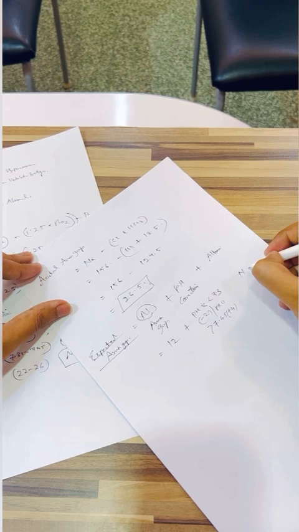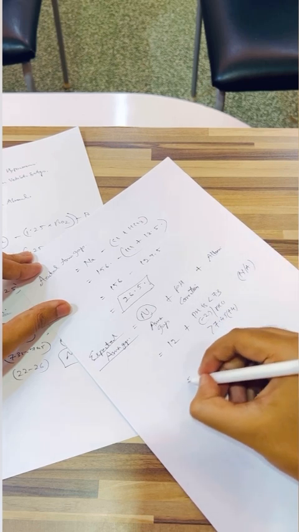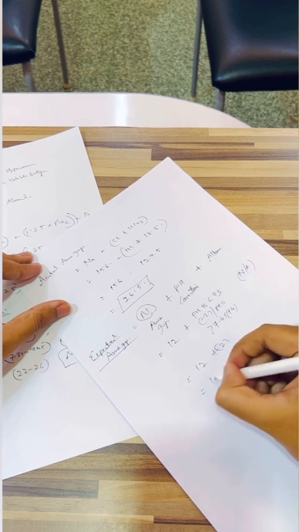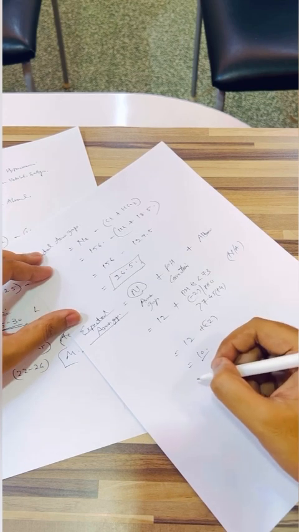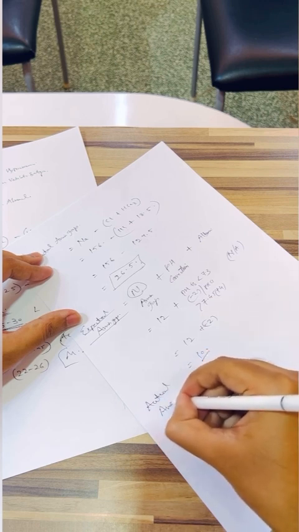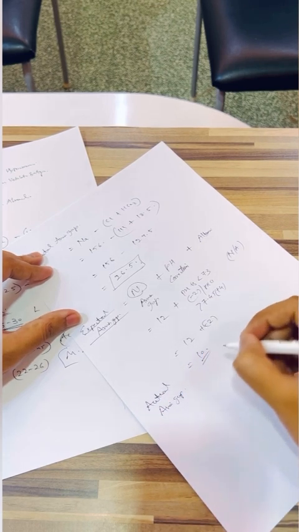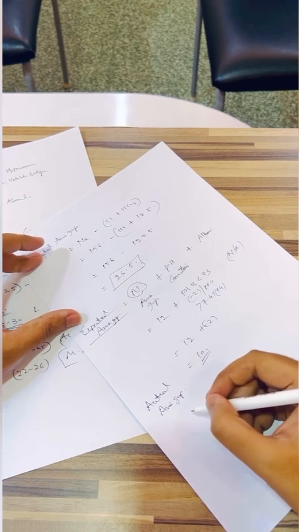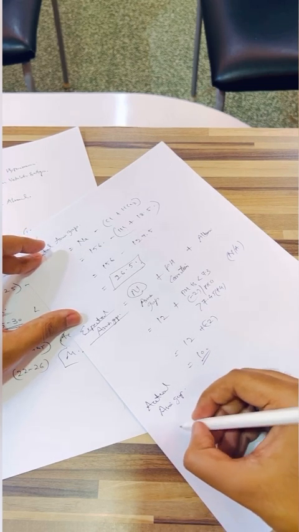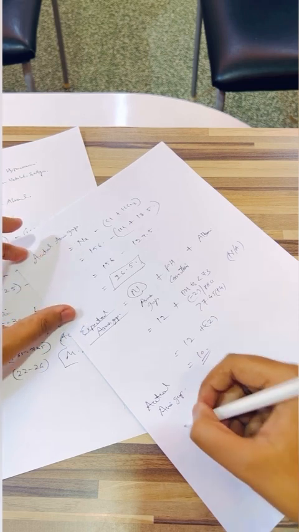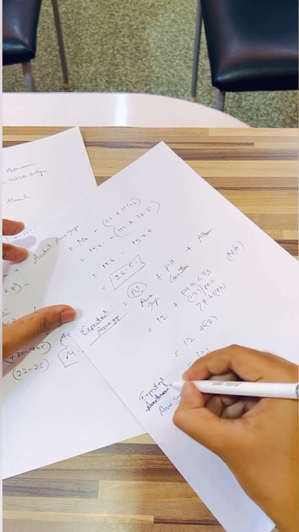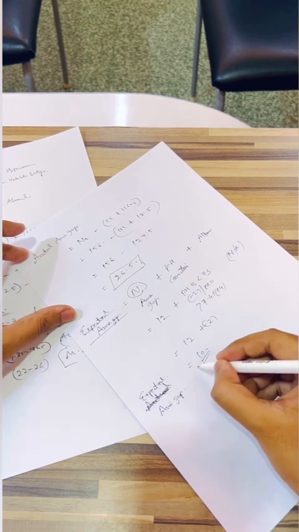In this case the albumin is not available, so it's 12 minus 2, which is 10. So this is the expected anion gap. The expected anion gap is 10.